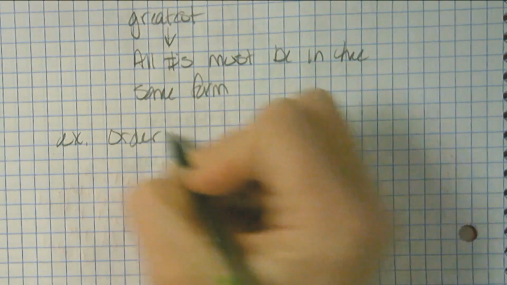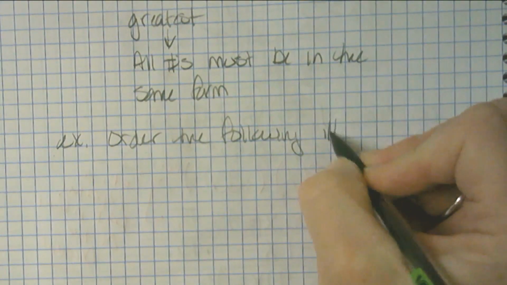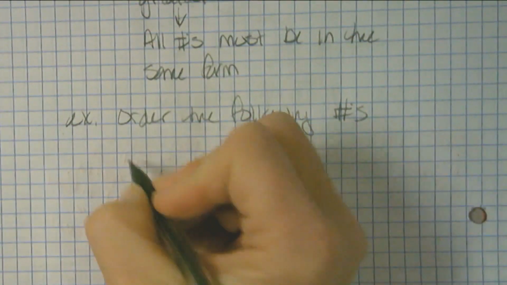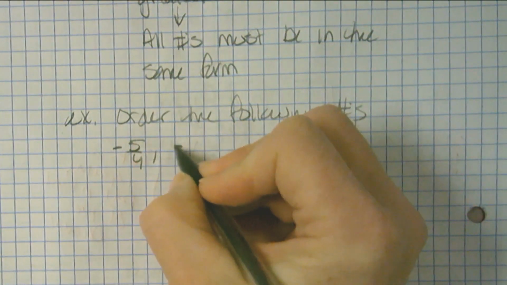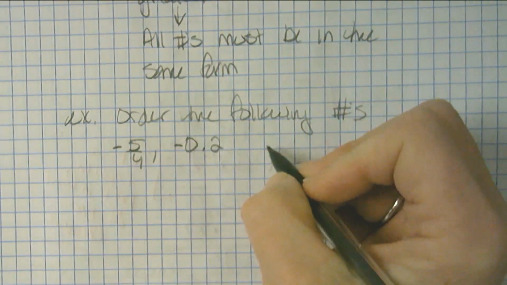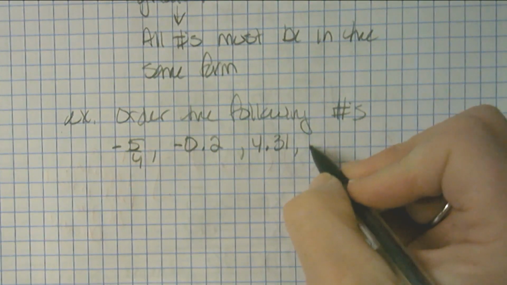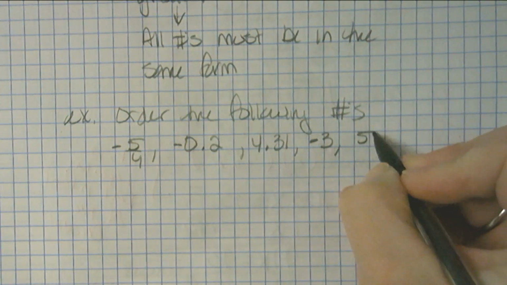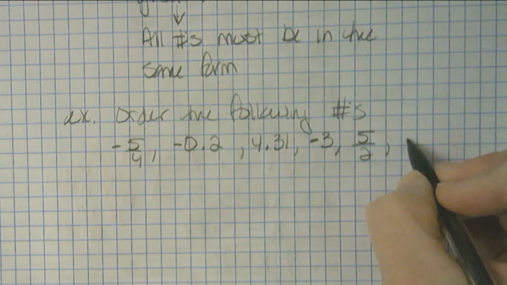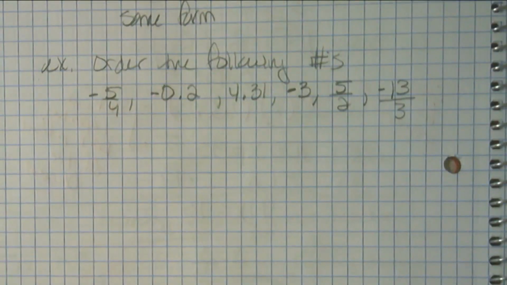So order the following numbers. All right, so I have negative 5/4, a negative 0.2, 4.31, negative 3, 5 halves, and negative 13 thirds.